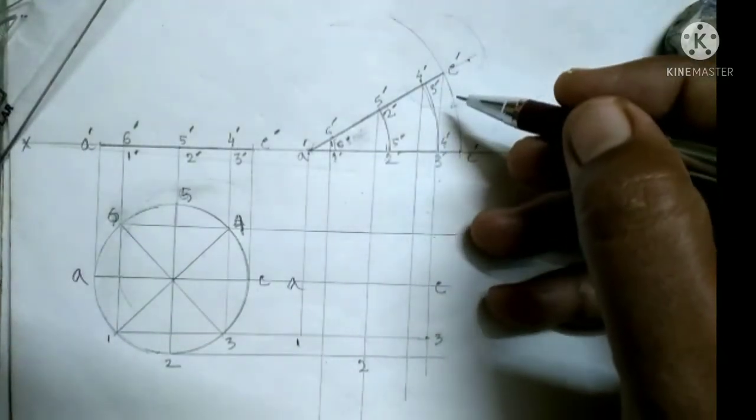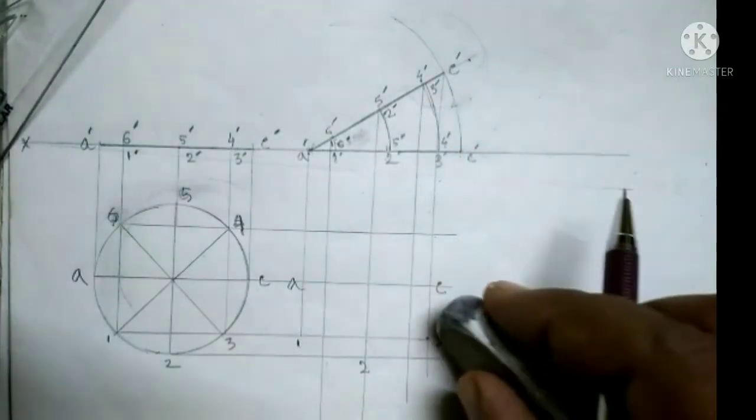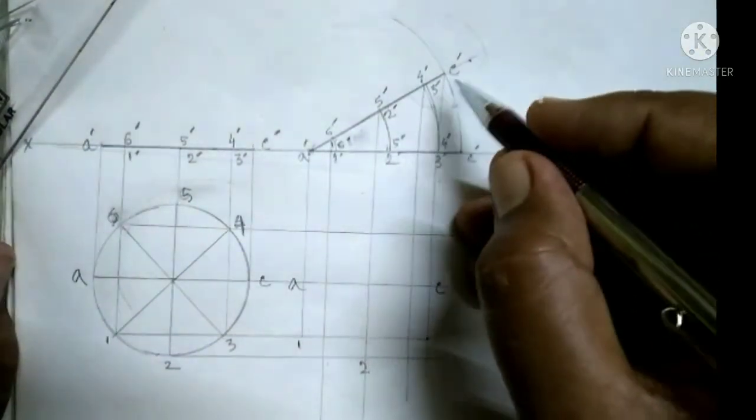With the help of the two projection lines, locate the point properly.